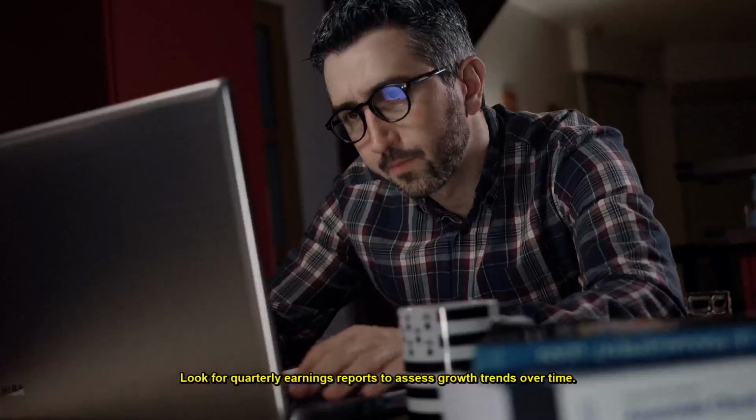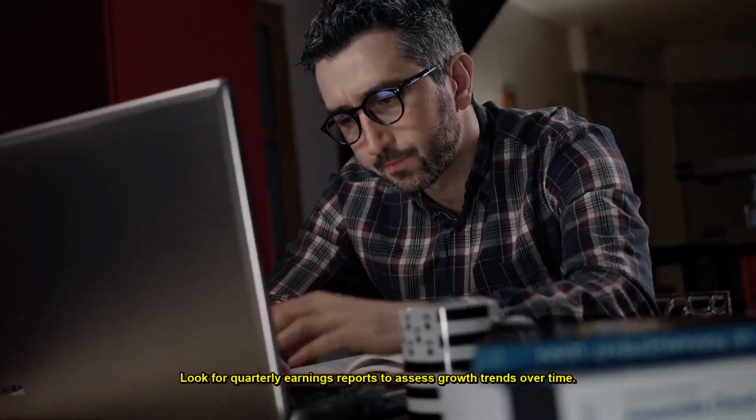Review recent news and press releases to stay updated on their latest developments. Analyze their financial performance by examining key metrics like revenue and profit margins. Look for quarterly earnings reports to assess growth trends over time. Utilize financial analysis tools to compare FireEye with other cybersecurity firms.